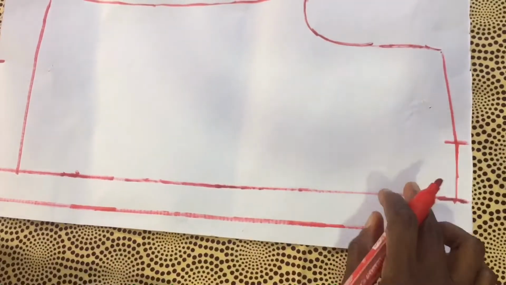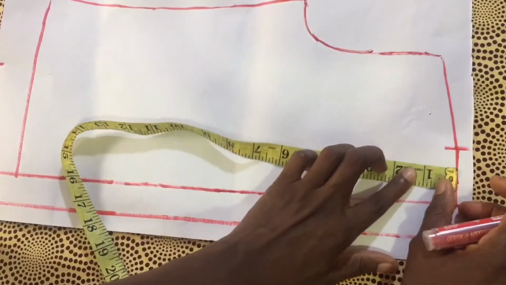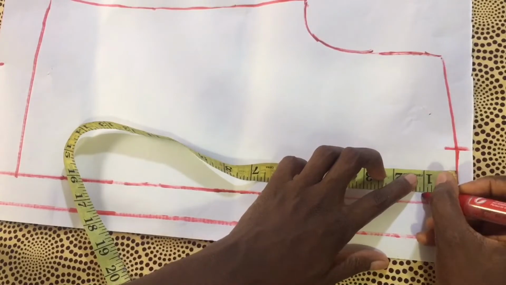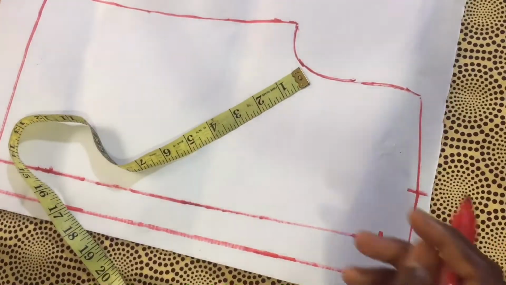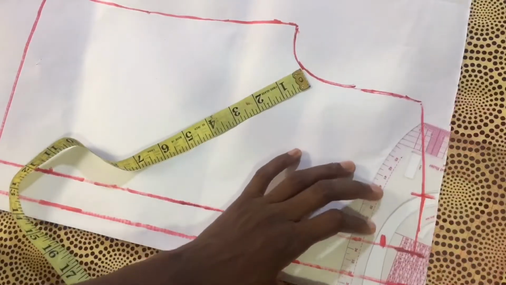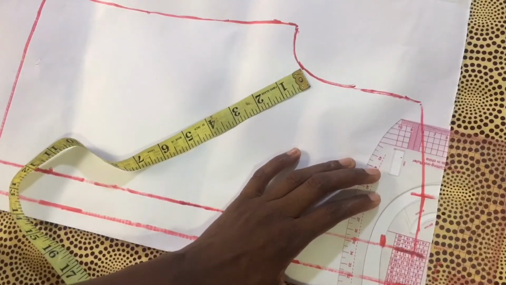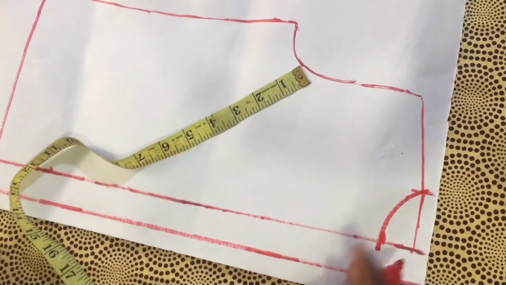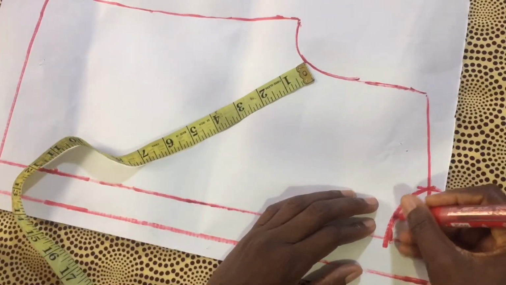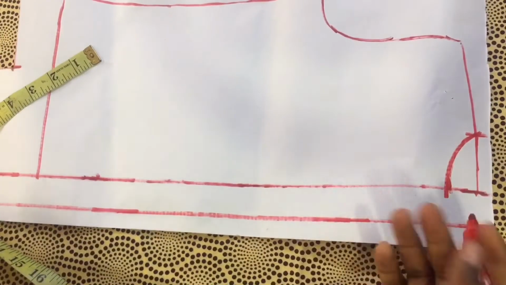So the next thing now is to draw out the neck depth. You know, we did 2 inches for the neck depth of the front. For the back, I'm doing 1 inch. Then I can either take my pattern master and draw out the neck curve, or use my hand.